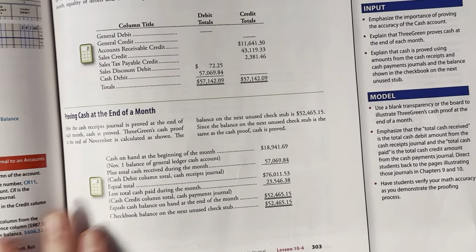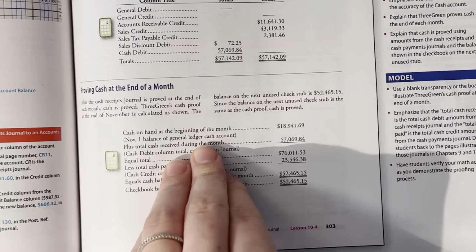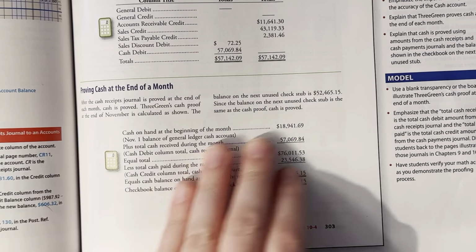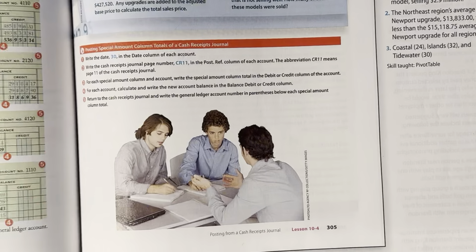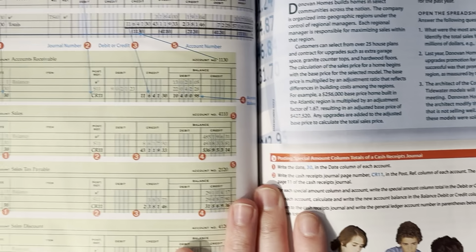Then they show us this quick intermission is what I call this. This should have come at the end of the chapter. So I'm going to move on to the posting and come back to that.